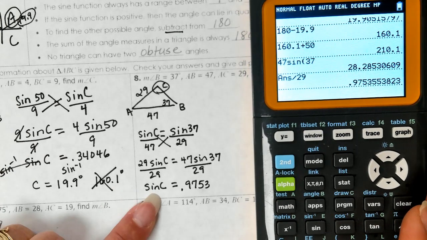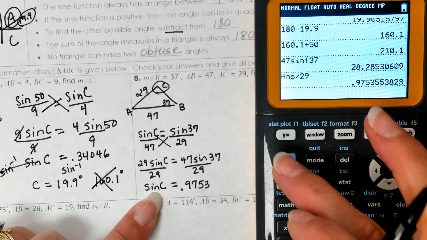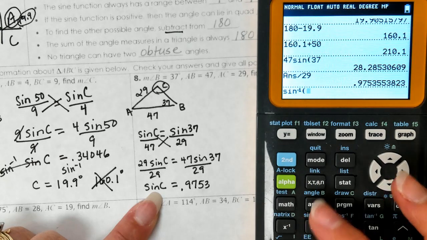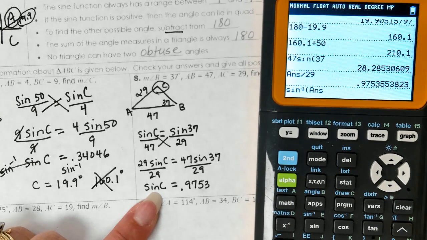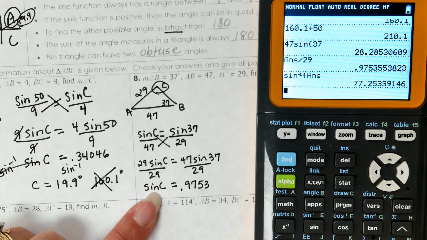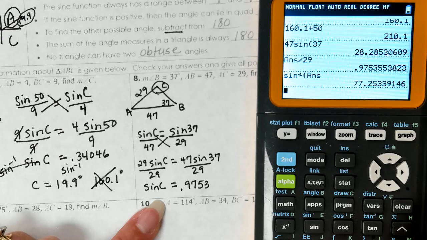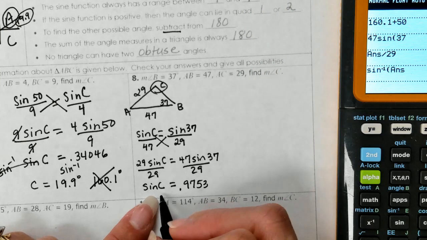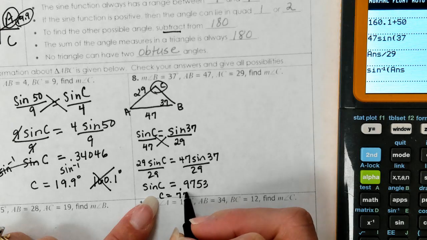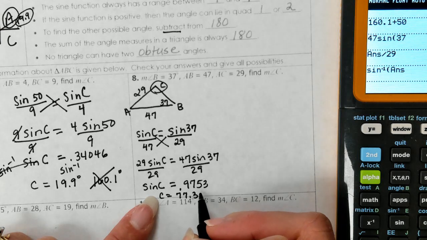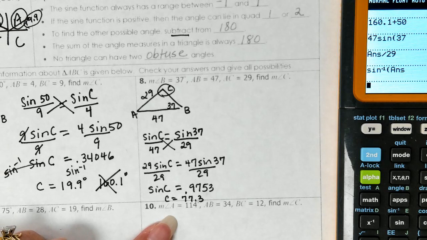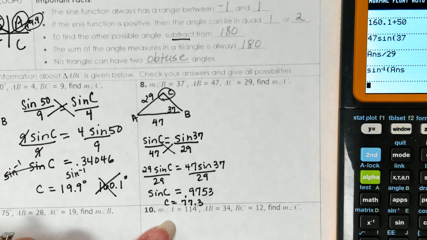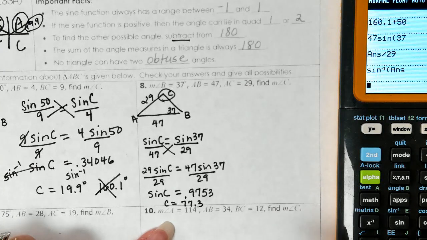We've got to do the inverse sine. So I'm going to do blue key, sine button, blue key, the answer to plug that 0.97 number in. And we get an answer of 77 point, we can round it to 3. So C's answer is 77.3. Now, we do have to check it to see, could another possible answer work here?